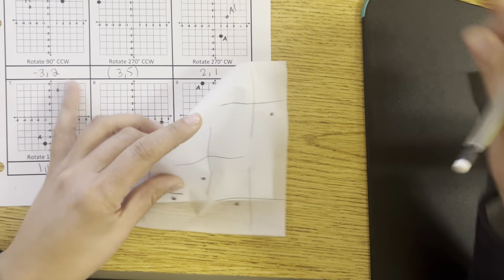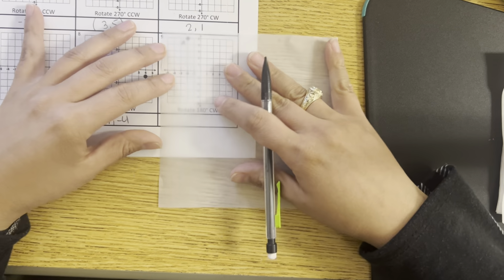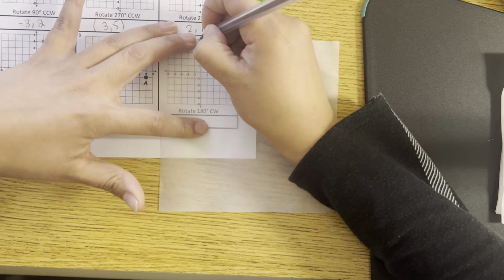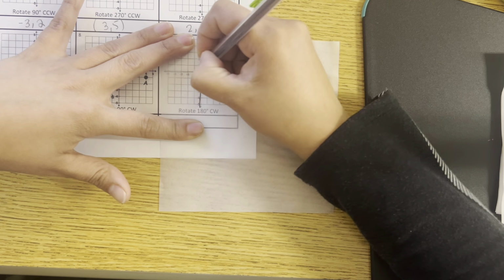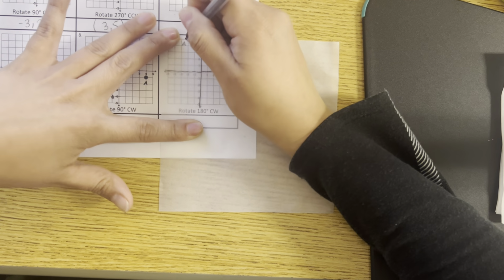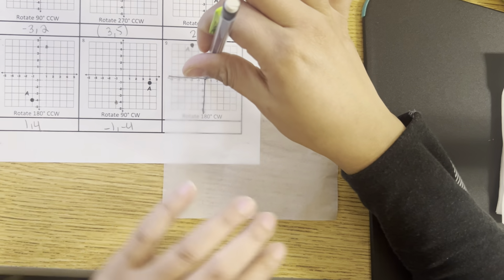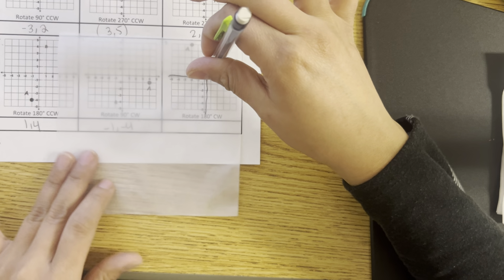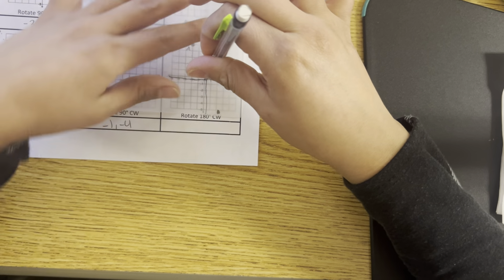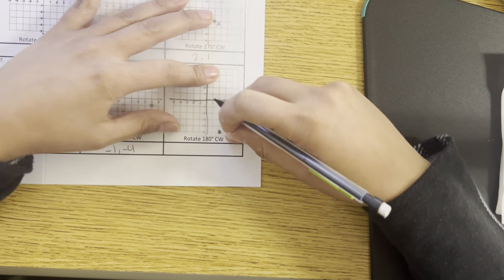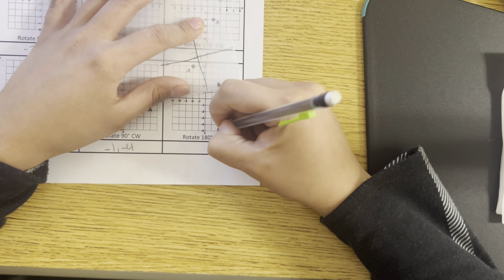Last one. And again, I'm probably going to have to use a second page. And I'm going to trace the axes first, and then the dot. This time we're going to go 180 clockwise. That means 2 turns to the right. So pencil in the center. Once. Twice. And it lands in the fourth quadrant. It lands at 2, -5.